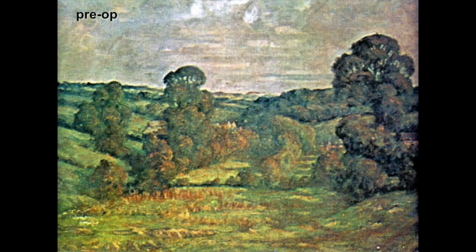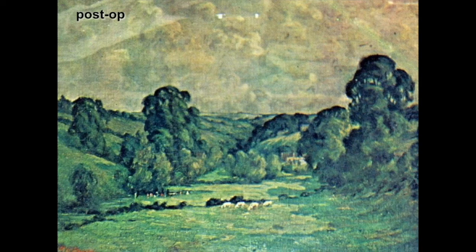This is a painting by a patient of an English ophthalmologist. He asked the patient to do the painting prior to cataract surgery. Due to the nuclear sclerosis, we see these ochres and earth tones. Post-operatively, there's a much cooler palette, much more blue is apparent post-operatively. Patients may complain of blue vision after nuclear sclerotic cataracts are removed.